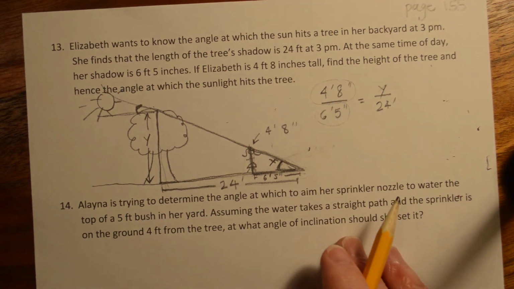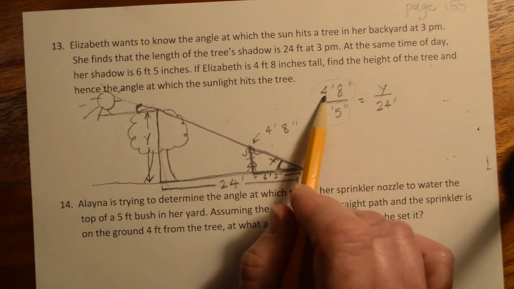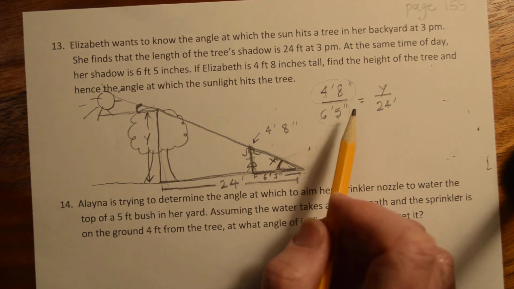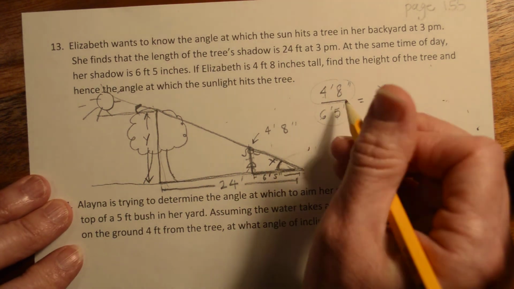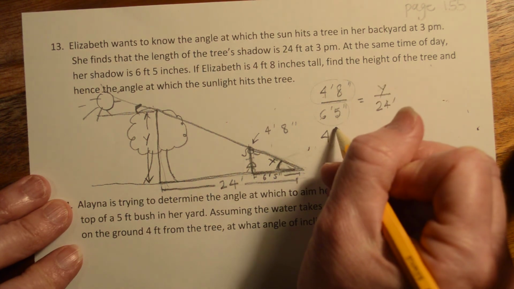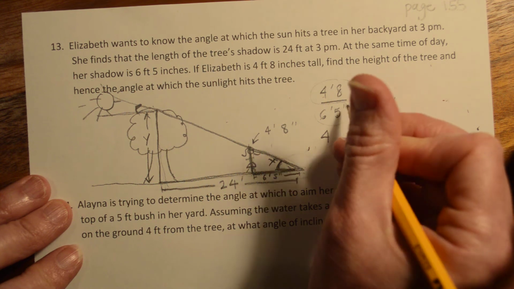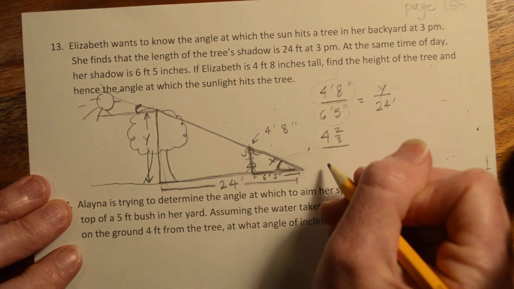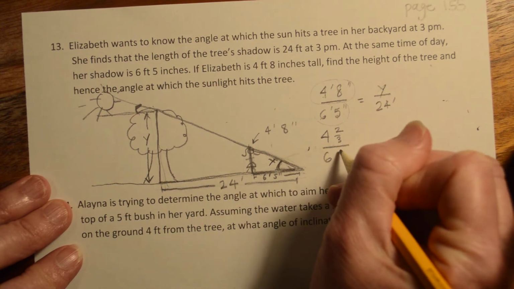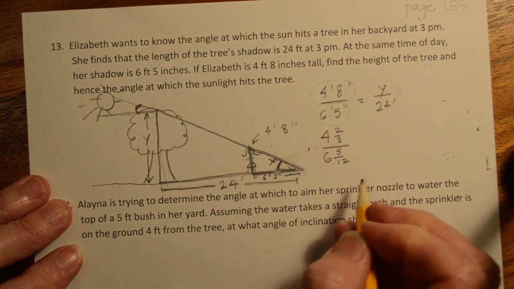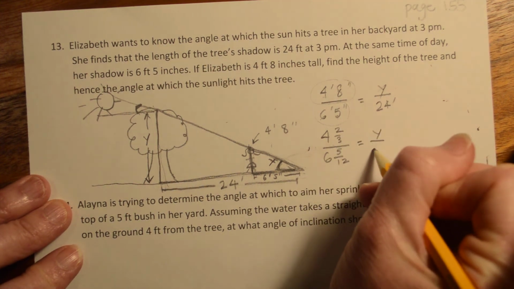Now clearly we've got some work to do here because this is a bit of a mess. The 4 foot is fine, the 6 foot is fine. It's just the inches part that is not fine. So instead of writing it like that, I'm going to write this as 4 feet and then 8 out of 12 inches, which gives us a fractional amount out of a foot. 8 out of 12 is the same thing as 2/3. And 6 foot 5 inches is the same as 6 and 5/12. Written that way, they're all in feet. And then that equals Y over 24.